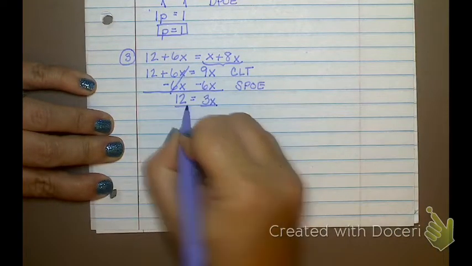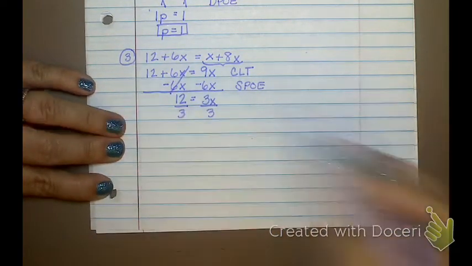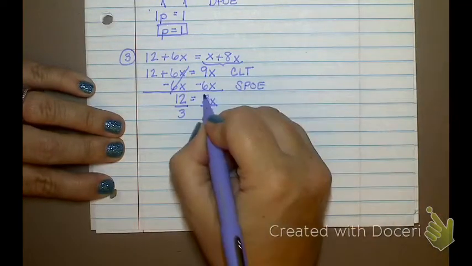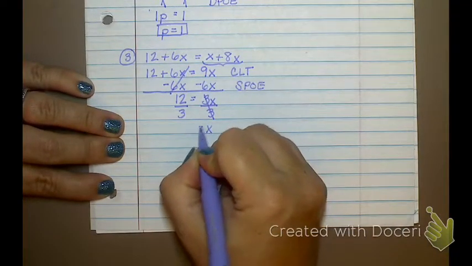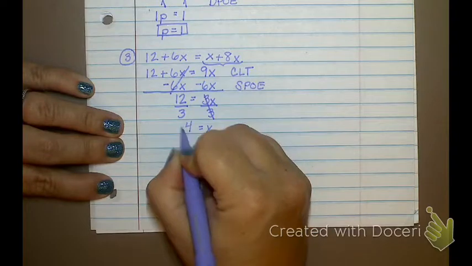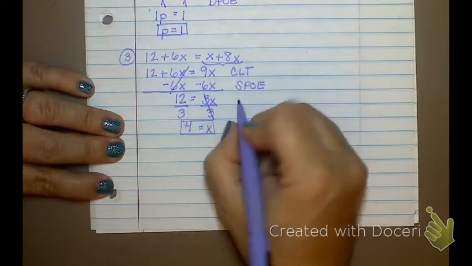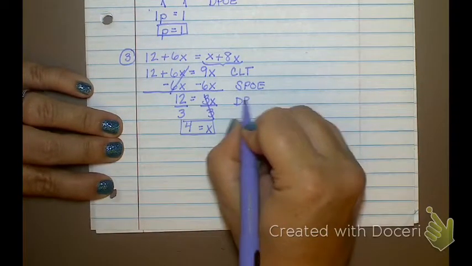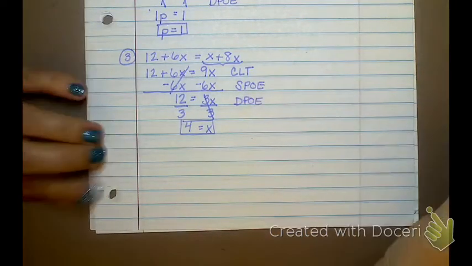Divide by what? 3. Why not 12? Because again, we're trying to get x by itself. 12 divided by 3 is 4. And what was the property there? Division property of equality. Okay?